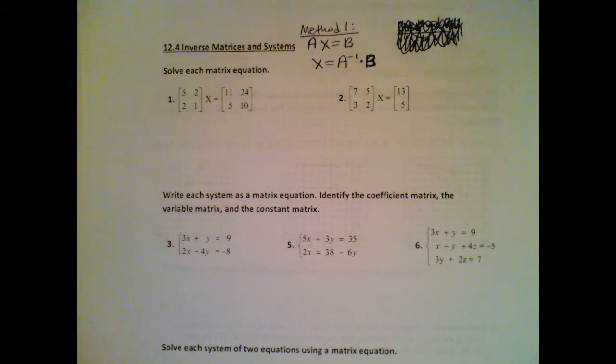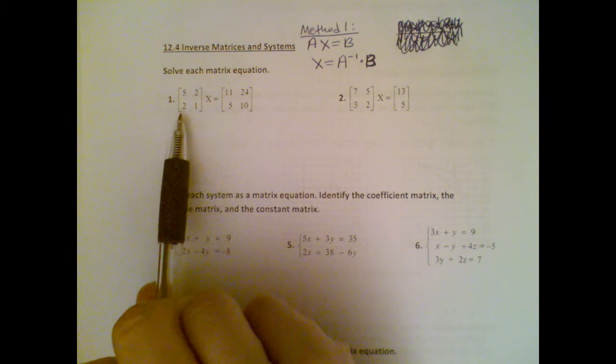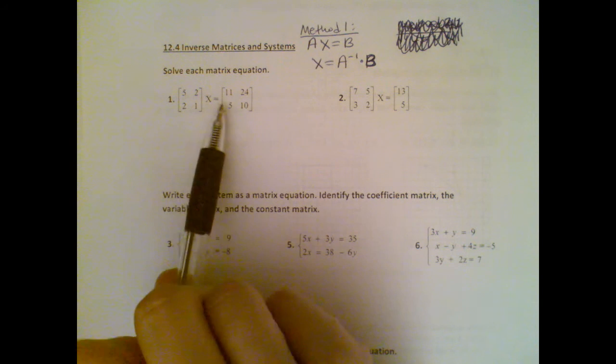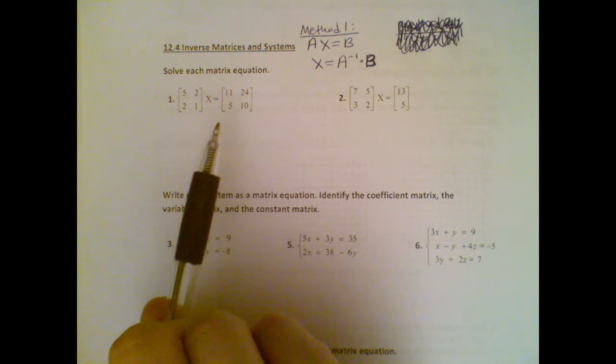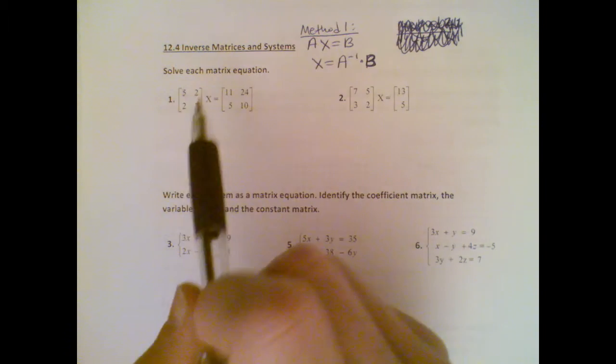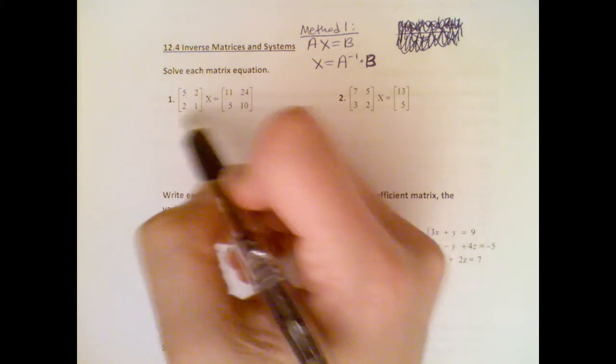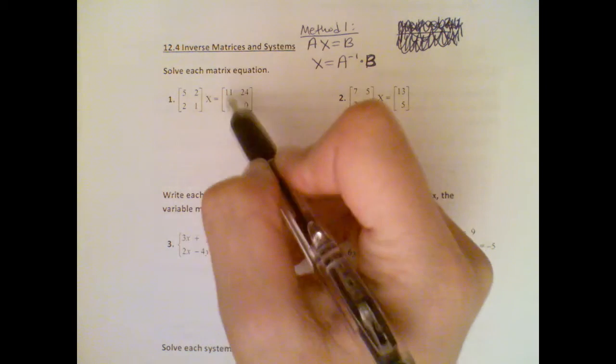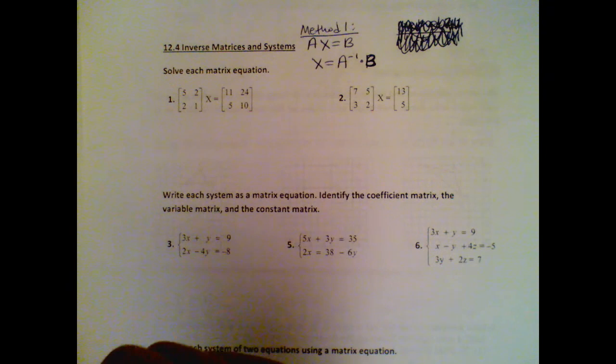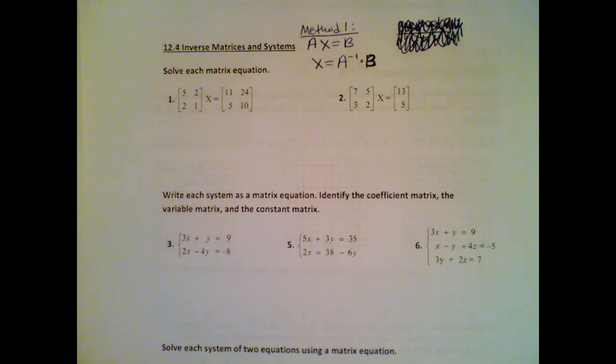12.4 lesson is inverse matrices and systems. For this one, they want to know this 2 by 2 matrix times matrix X equals this value right here. It would be really nice if we could just multiply and divide the corresponding spots. But if you remember from the 12.2 lesson, for multiplication and division you're not just multiplying and dividing corresponding elements. So there's another way that we're going to have to do this.